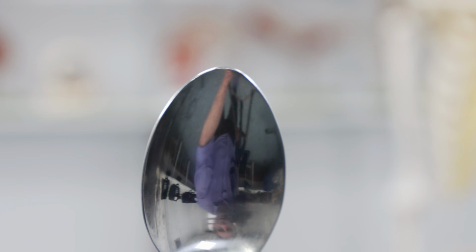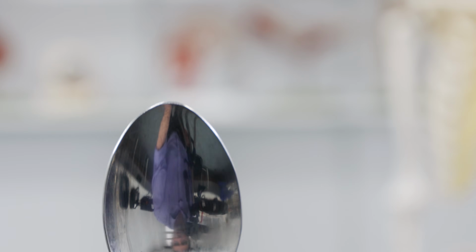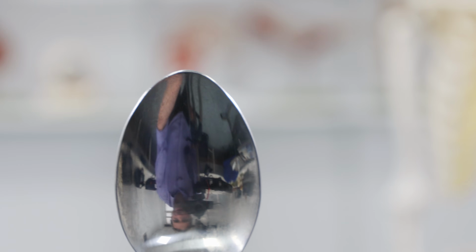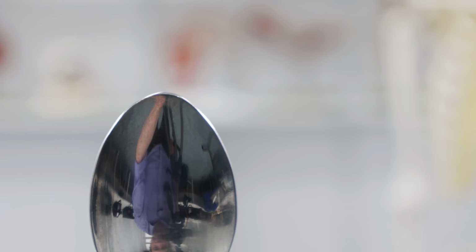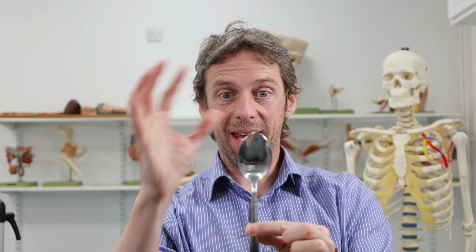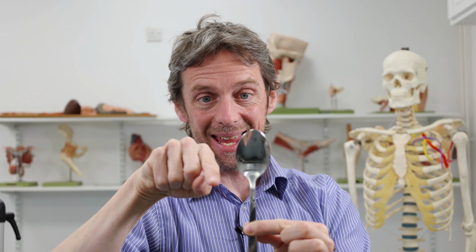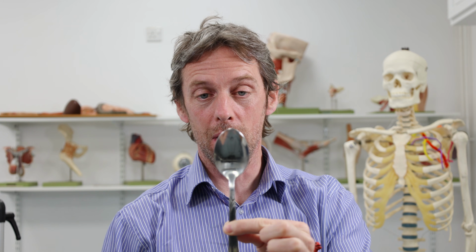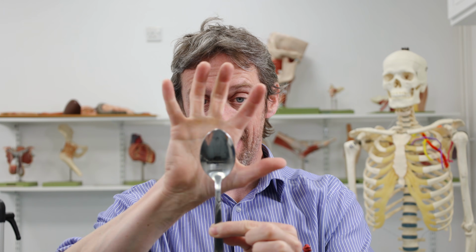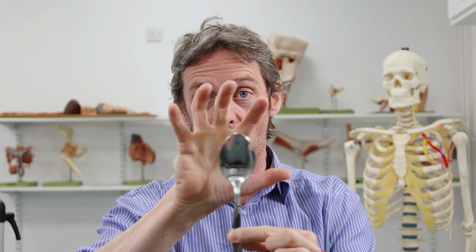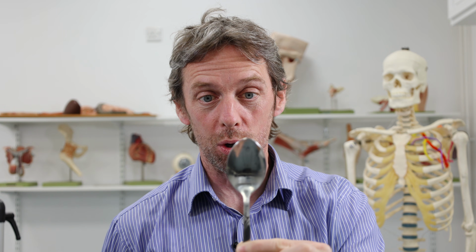I'm now behind the camera, holding the spoon. Is the world the right way up, or is the world upside down? And if it's upside down, is left on the right and right on the left? Yes. So this is a concave shape, which means that the light doesn't come into it like a flat mirror and bounce straight back at you. It comes in, it bounces back at a different angle. The crux here is that the concave spoon, the image that it collects is upside down relative to the world.